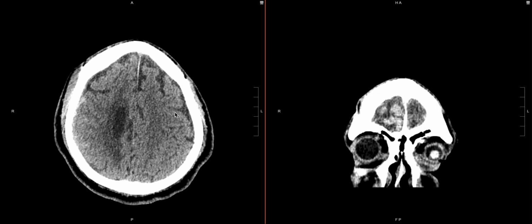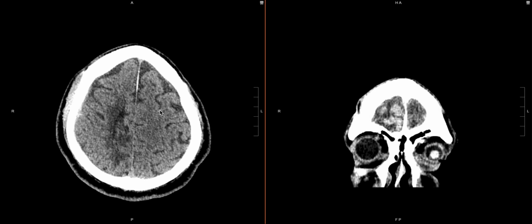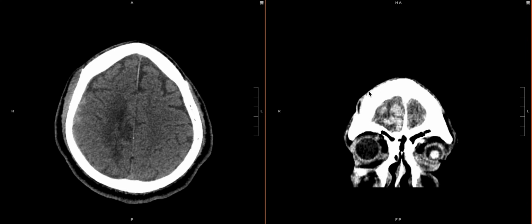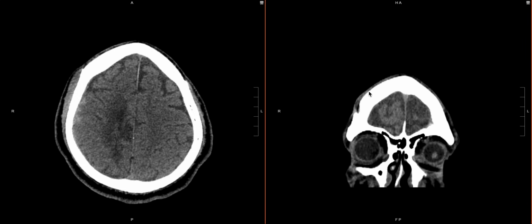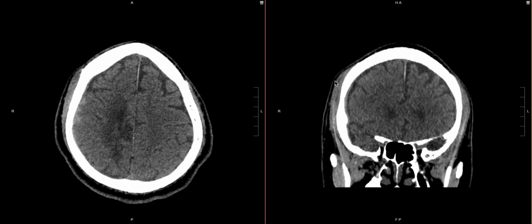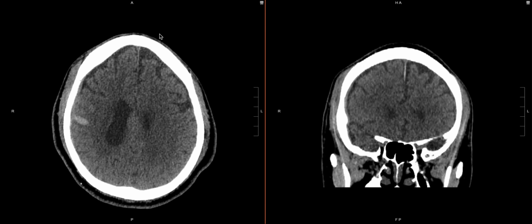But again, when we're doing our search pattern, we have to leave room to do a search for extraaxial blood products, and that's going to include windowing for extraaxial blood, and then using both our coronal and our axial together to look for these blood products.